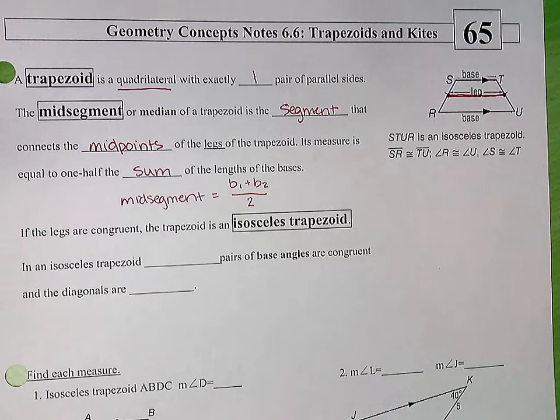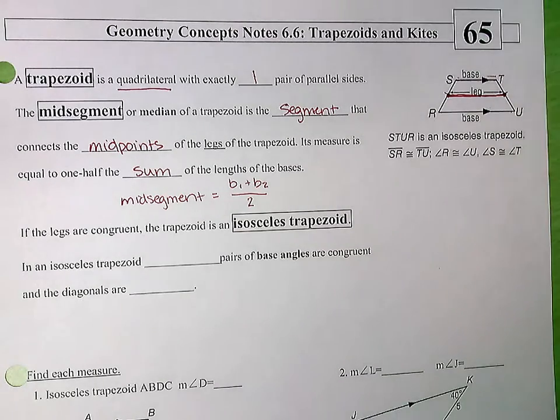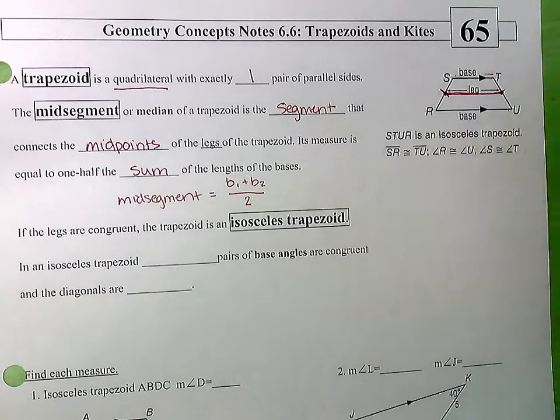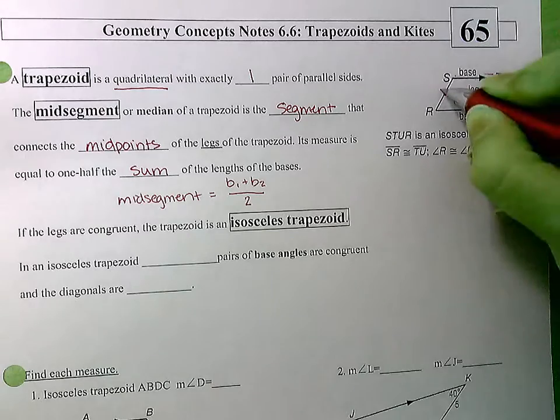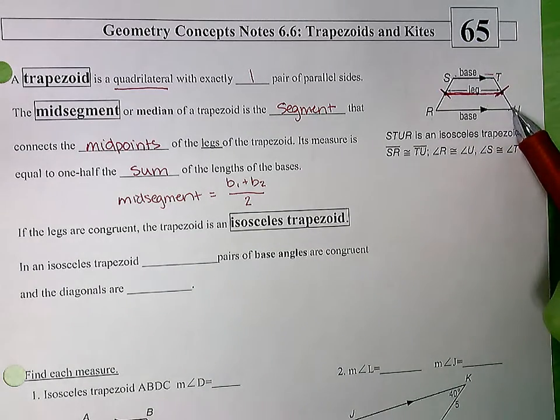If the legs are congruent, the trapezoid is called an isosceles trapezoid. So just like we had an isosceles triangle with 2 of our sides congruent, we have an isosceles trapezoid with 2 of our sides congruent. So here, this trapezoid is an isosceles trapezoid. SR is congruent to TU. Okay, so those 2 legs there are congruent to each other.